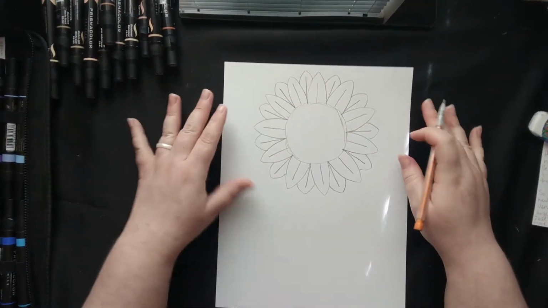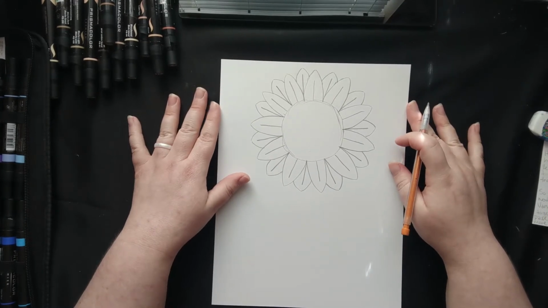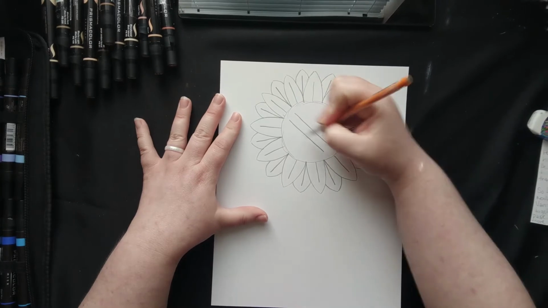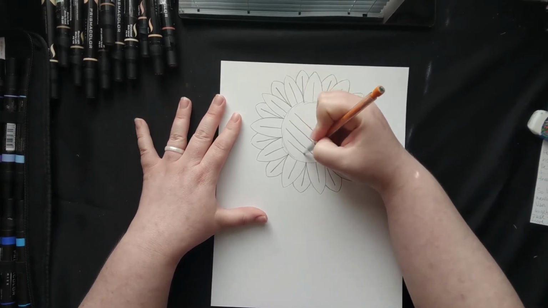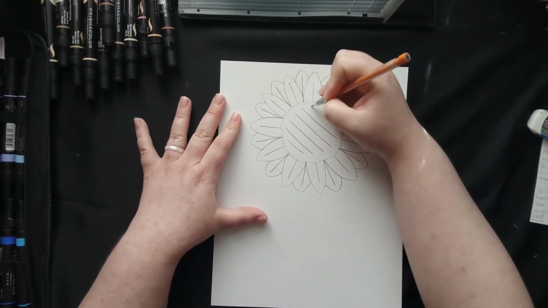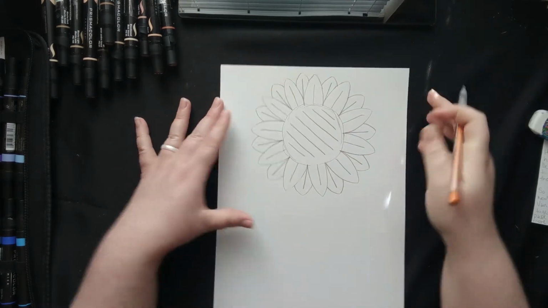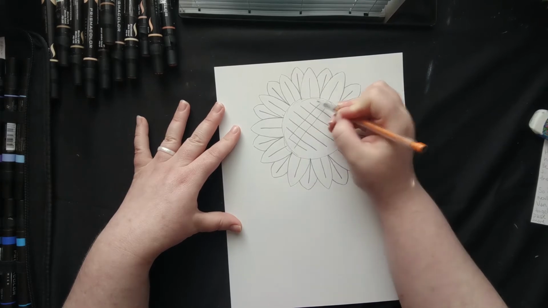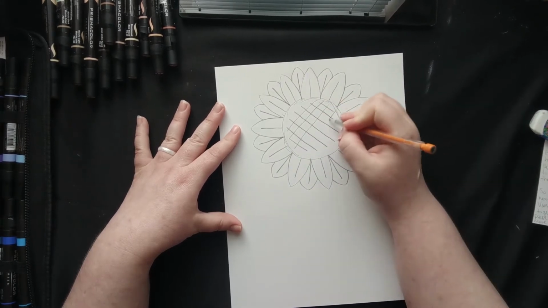Now, on the inside of the flower, we're going to draw some diagonal lines. Draw some diagonal lines going one way. They don't have to touch the side of the circle. And then draw some diagonal lines going the opposite direction. They also don't have to touch the side of the circle.